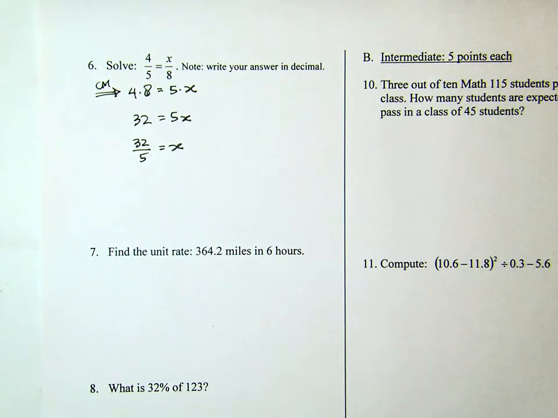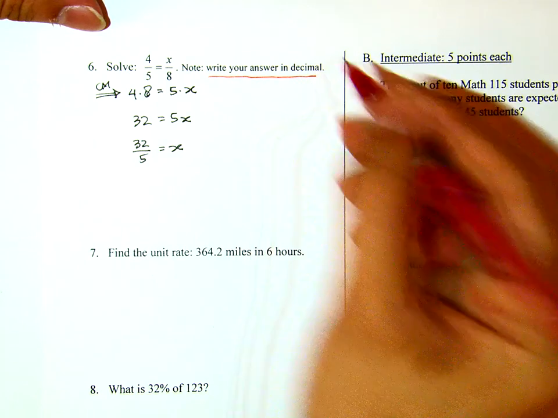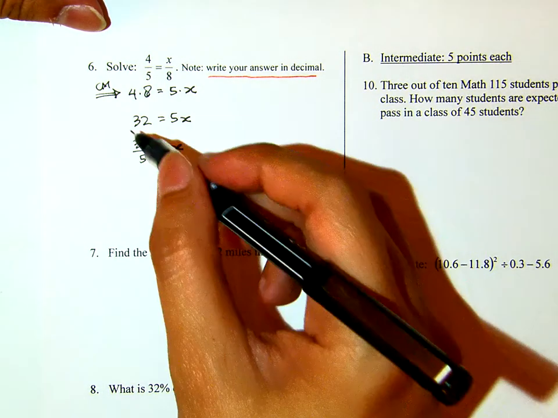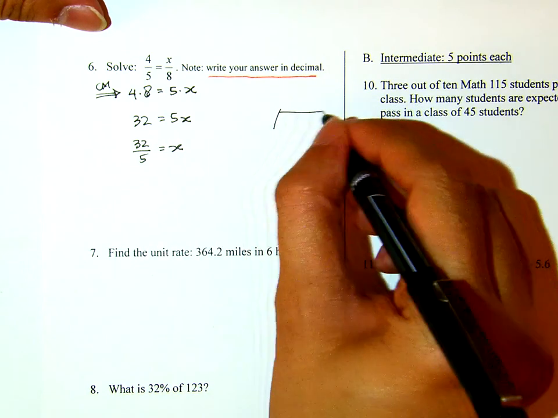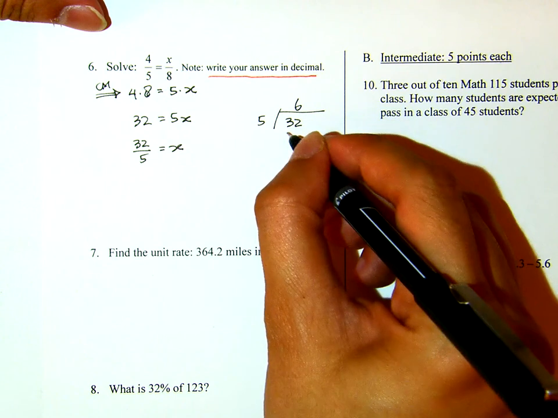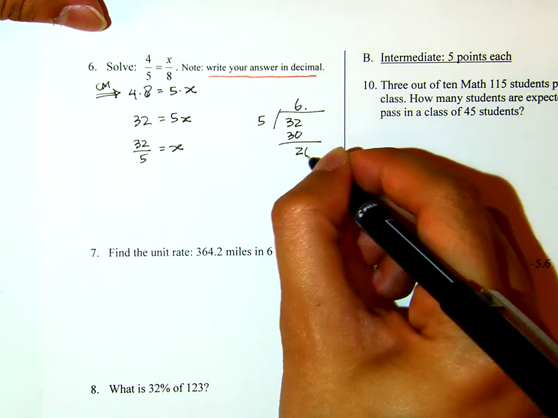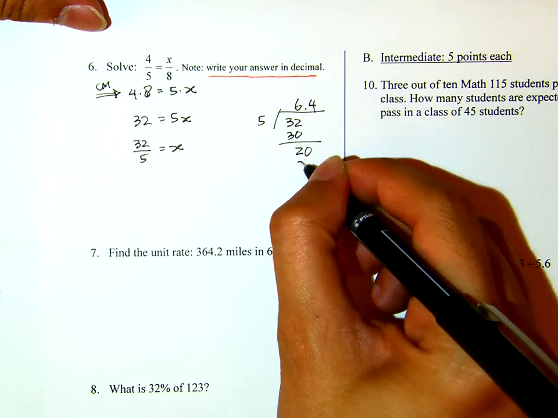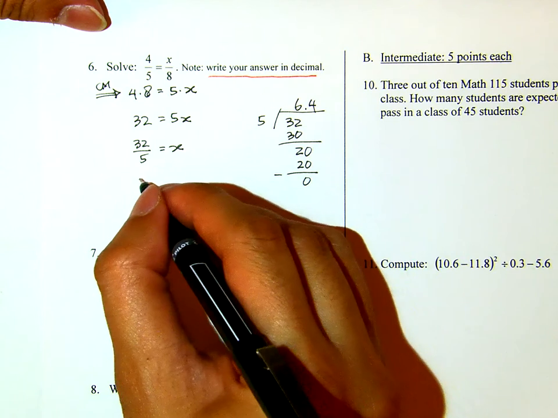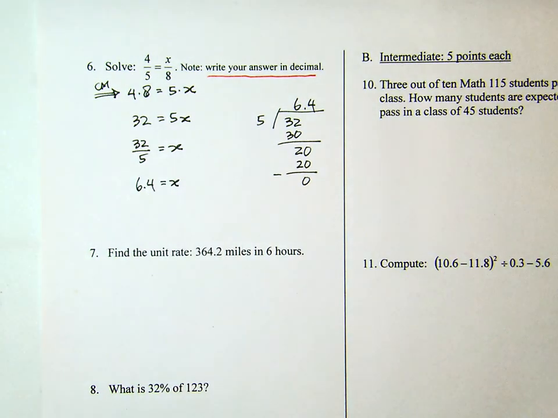Now in this question, they want you to write your answer in decimal. So how to convert the fraction to decimal? I will divide 32 by 5, and whatever the result is, that's the decimal. That will be 6.4. So then this is 6.4 equals x. That's for number 6.